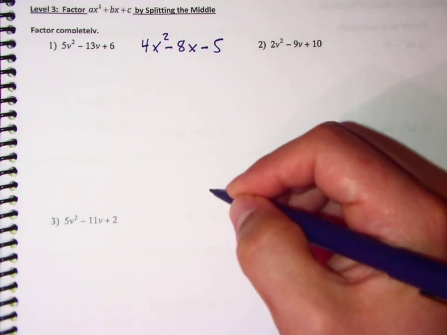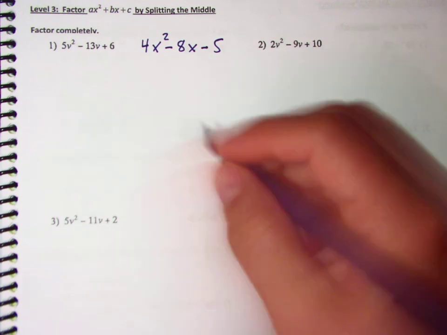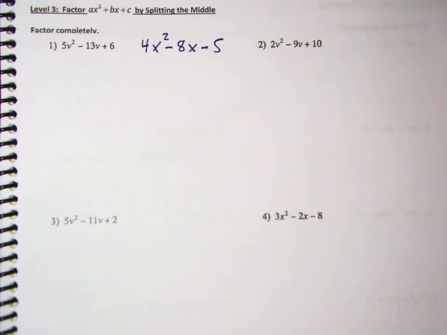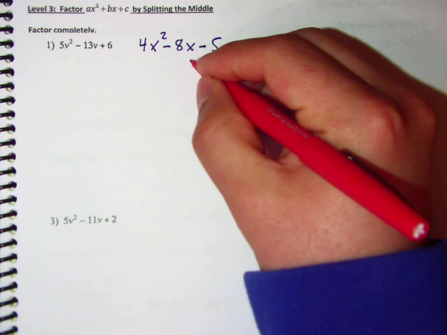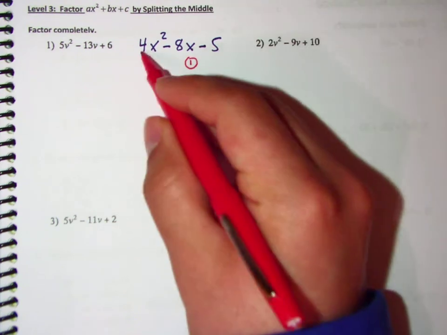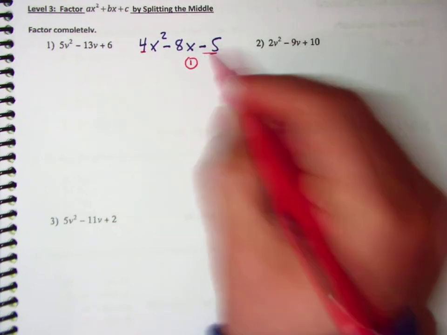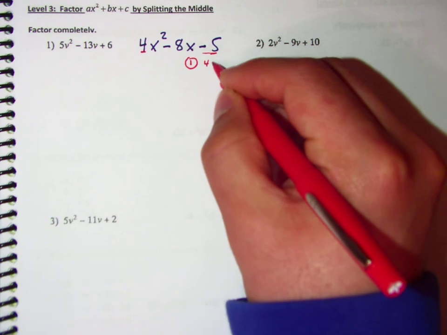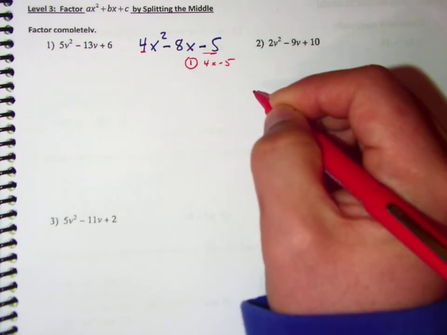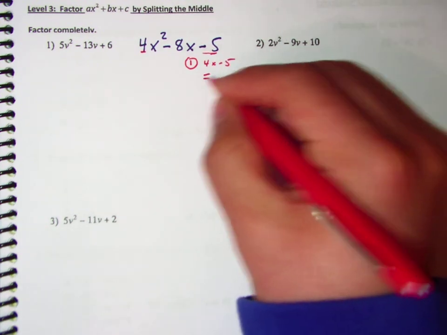All right, so let's start with that. And so I'll kind of highlight the main steps. So first, you're going to take the a value times the c value. So figure out what's 4 times negative 5. Well, 4 times negative 5, that's negative 20.